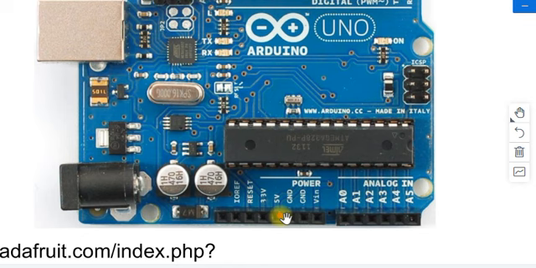Otherwise, it is not understood whether it is 5 volt or 1 volt or 0 volt, something like that. So the common ground is highly important for the system as well as the microcontroller, here Arduino.